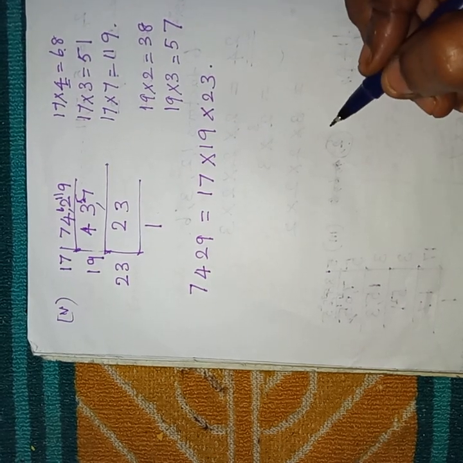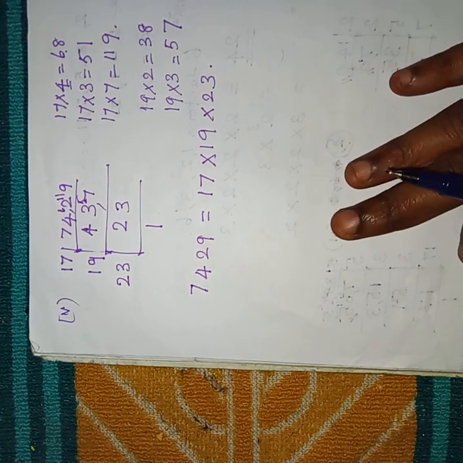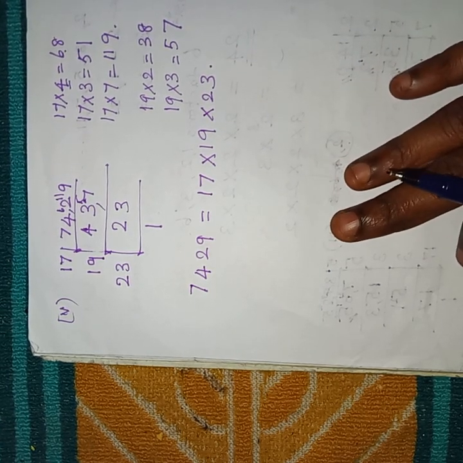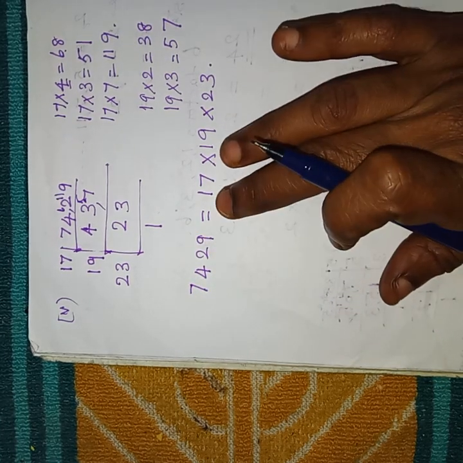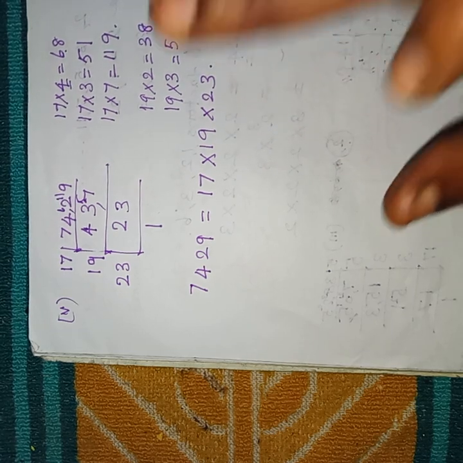I think, can you understand? So this is the application of the fundamental theorem of arithmetic. That is, every composite number can be expressed as a product of prime numbers in a unique way.